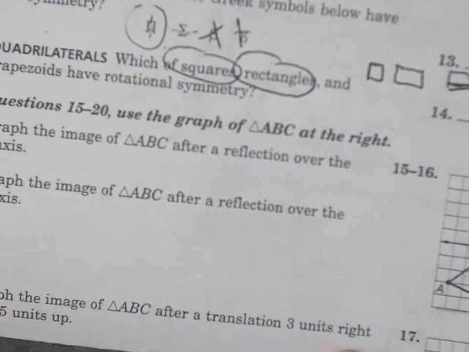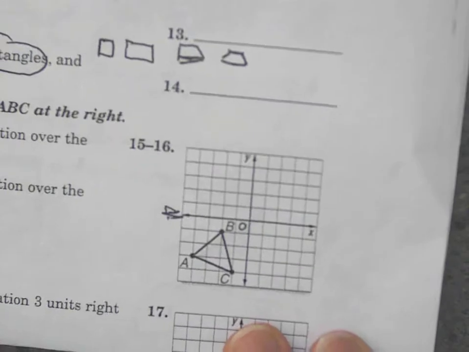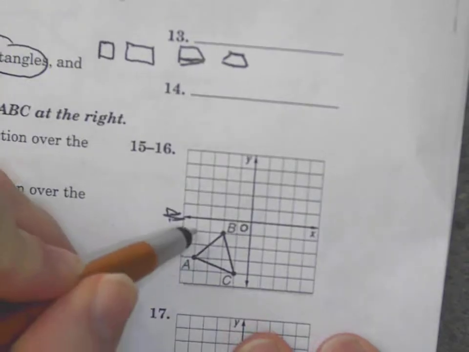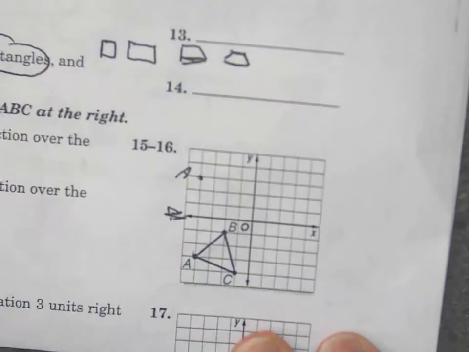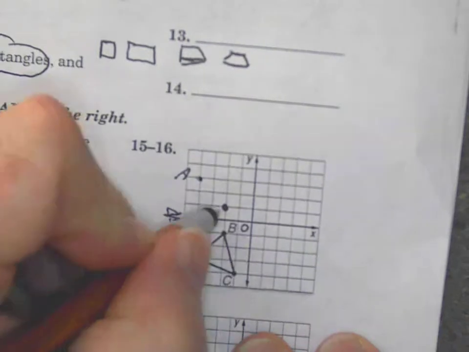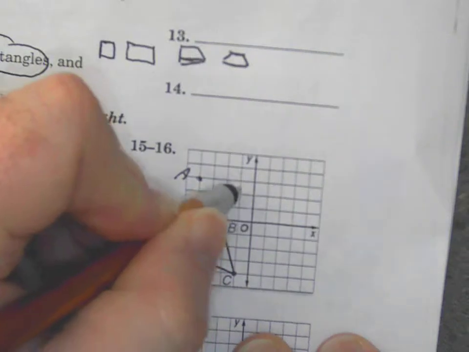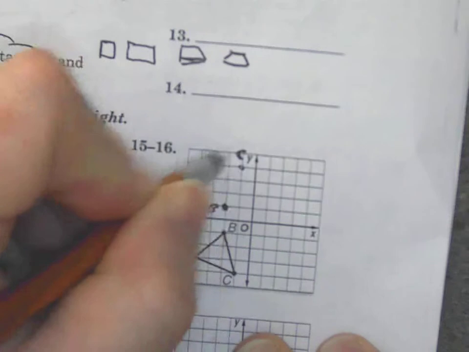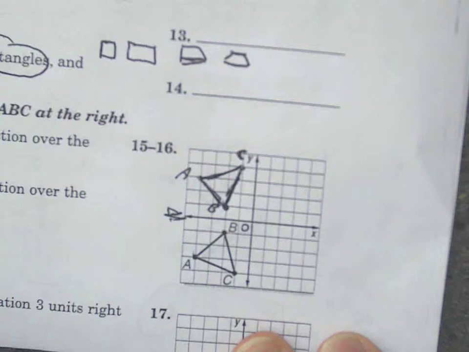Question 15 says, graph the image of ABC over a reflection of the x-axis. The x-axis is right here. Now, that's just a counting activity. I want you to take a look, and I say 1, 2, 3. A is going to be here. B, how far am I from the axis? I'm 1 away. B is right there. C, 1, 2, 3, 4. There's C. Now, that's reflected over the x-axis.